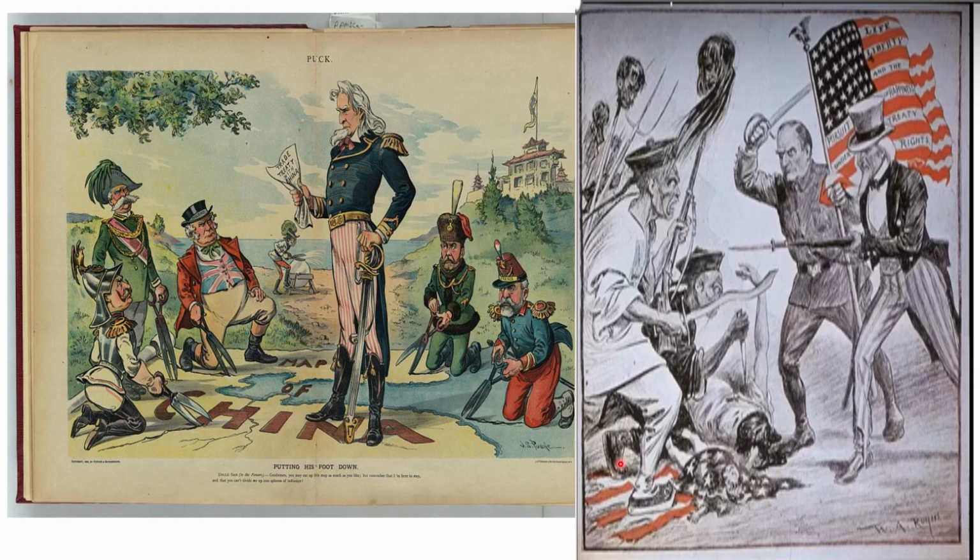And this is a cartoon showing Uncle Sam and President McKinley fighting against Chinese insurgents known as the Boxers, and the Boxers are portrayed in a very stereotypical manner in this cartoon. Remember, during this period, Chinese immigration into the United States is essentially banned, and the average American, the average white American, does not have a very high opinion of the Chinese.